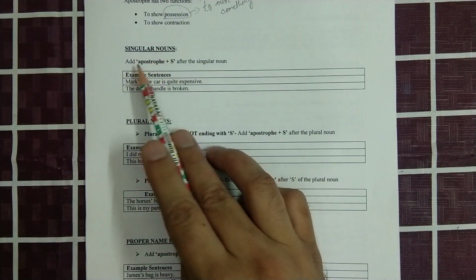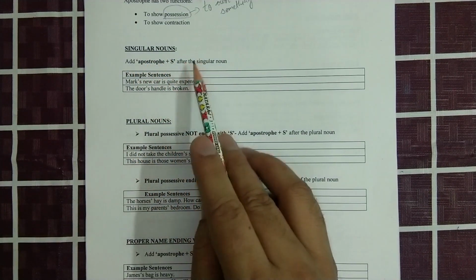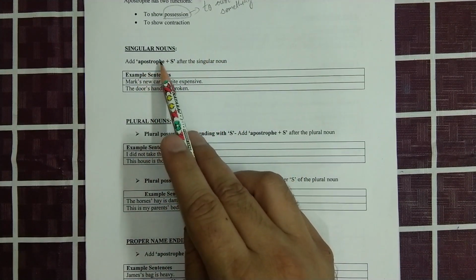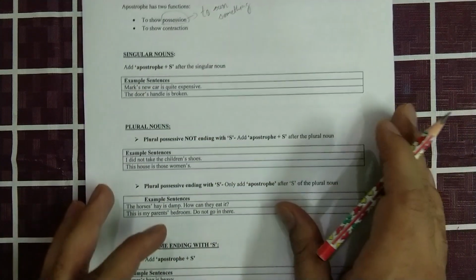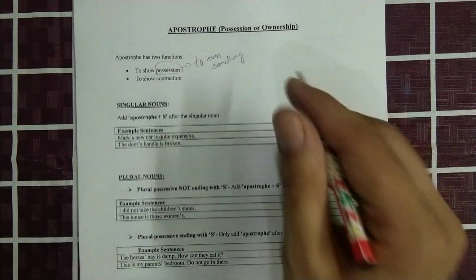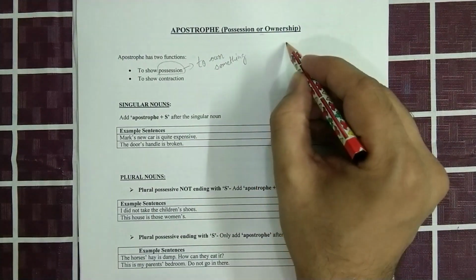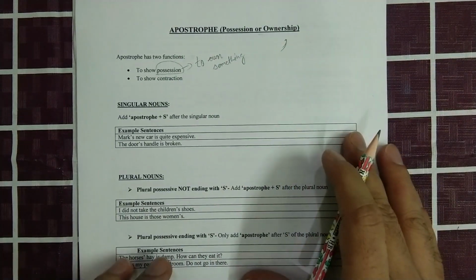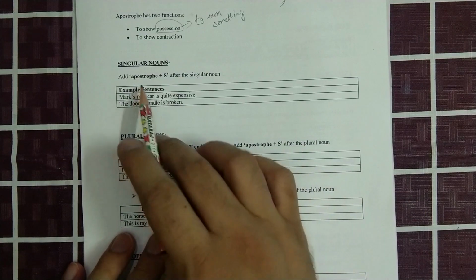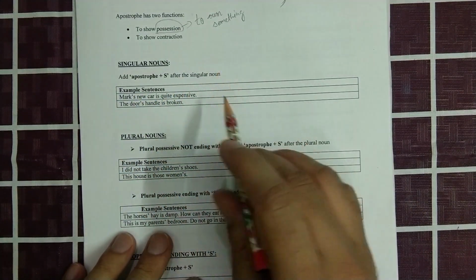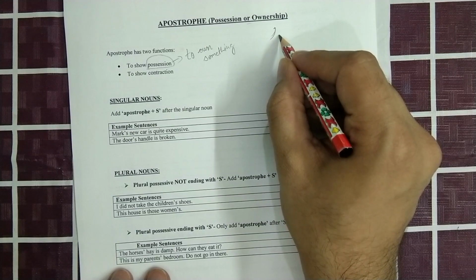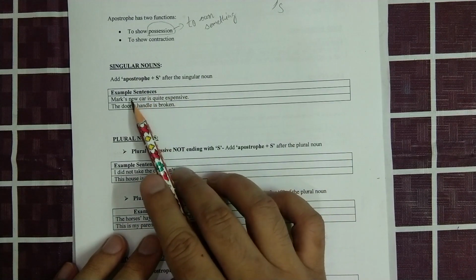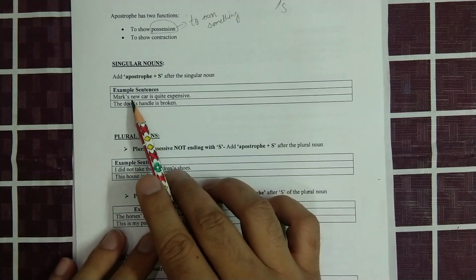Okay, so add apostrophe plus s after the singular noun. If the noun is singular, then you will just add apostrophe. What's the symbol of apostrophe? Apostrophe is shown like this. You just have to put it like this. So add apostrophe plus s. You have to put s just after this apostrophe. Okay, example sentences we have.